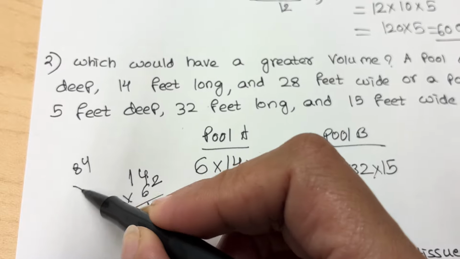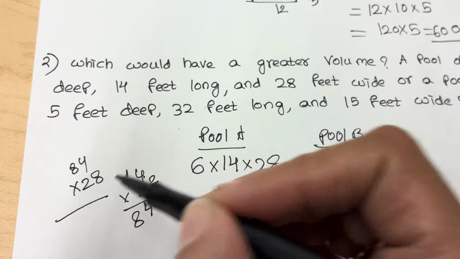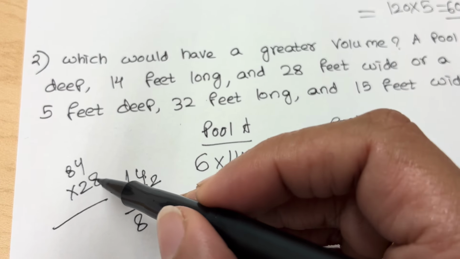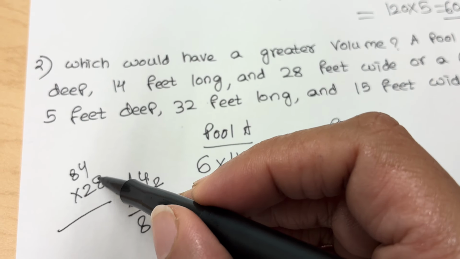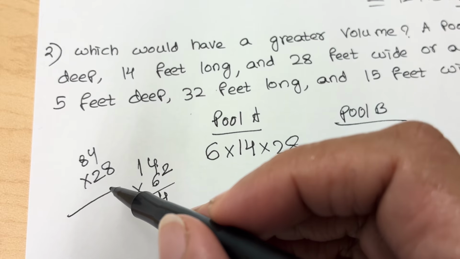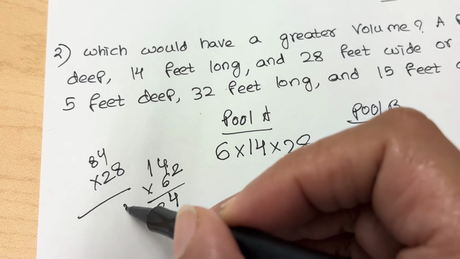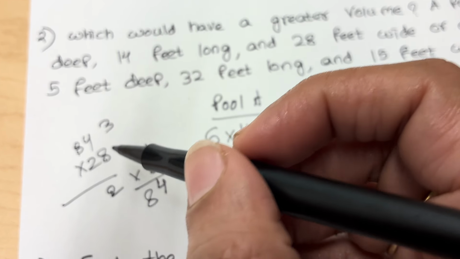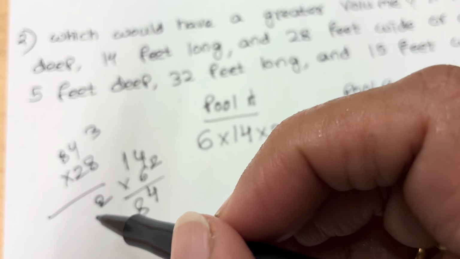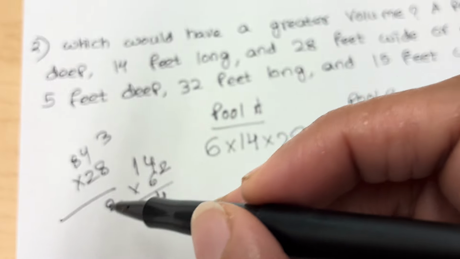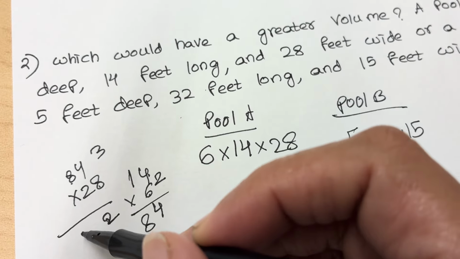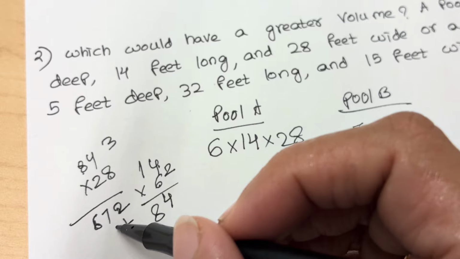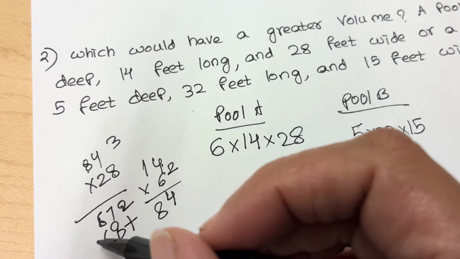So again I'm doing 84 times 28. For 2-digit multiplication, we need to take every digit of the second number and multiply with every digit of the first number. So 8 times 4 is 32. I have written 2 and take 3 carry. 8 times 8 is 64, plus 3 is 67. So let's write 67 here and add. 2 times 4 is 8. 2 times 8 is 16.